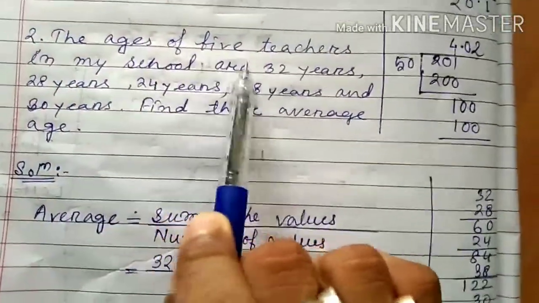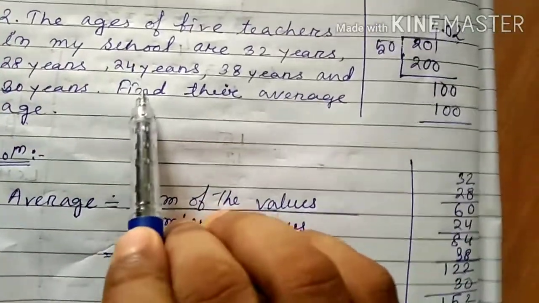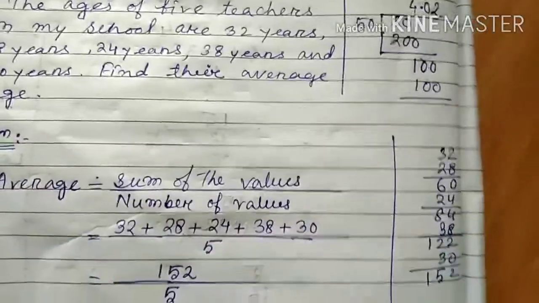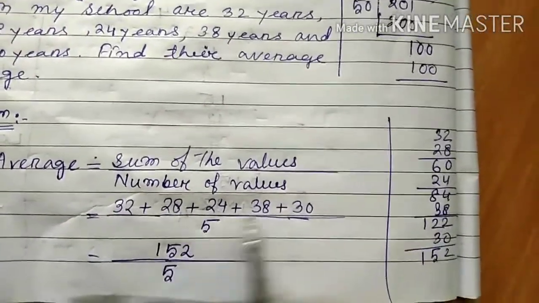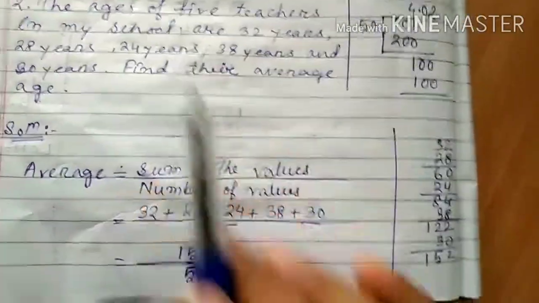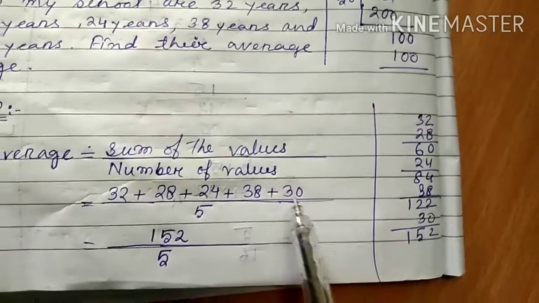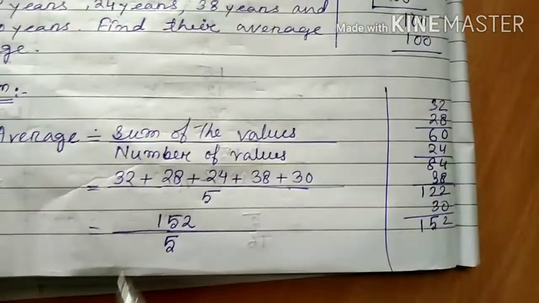Okay. So next, question number 2. The ages of 5 teachers in my school are 32 years, 28 years, 24 years, 38 years and 30 years. Find their average. So this is also easy. Average is equal to the sum of the values divided by the number of the values. You have to add all the ages: 32 plus 28 plus 24 plus 38 plus 30. After adding, we get 152.